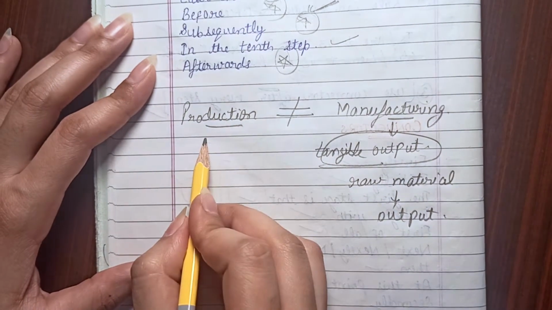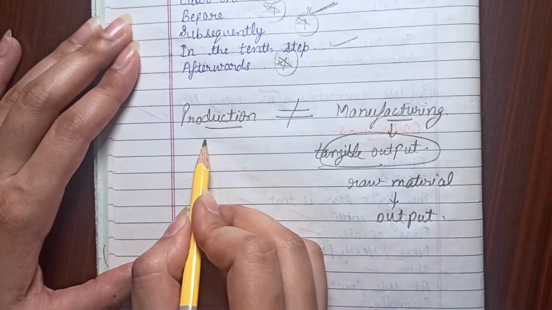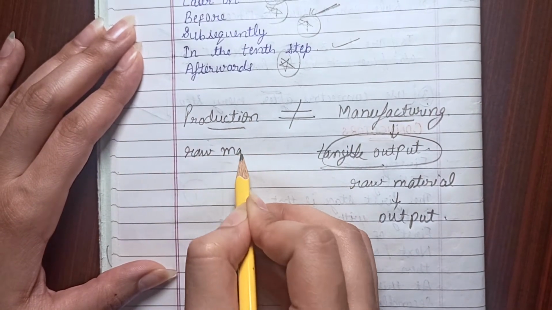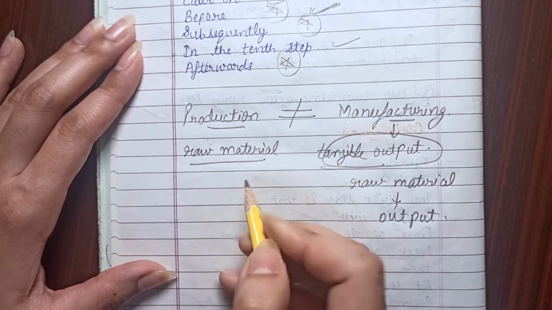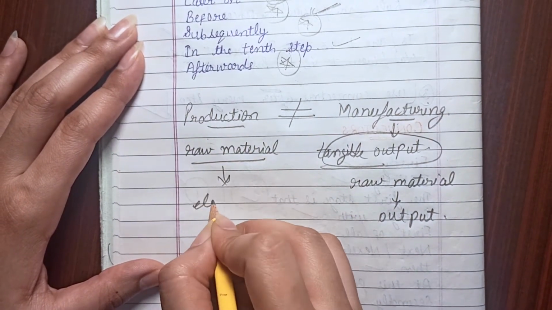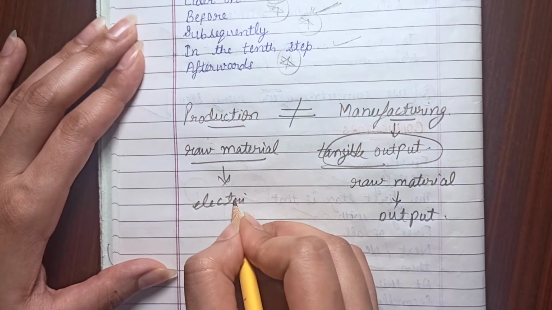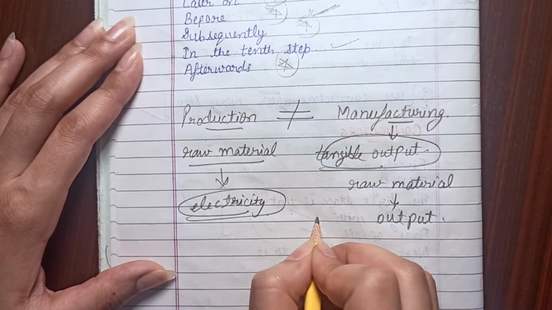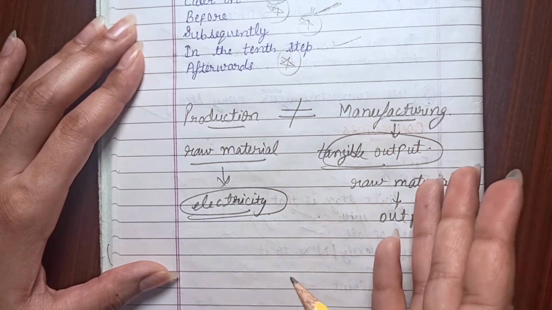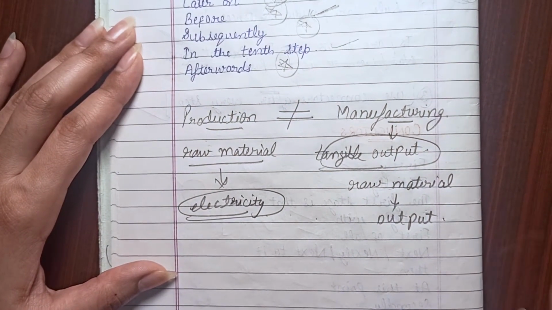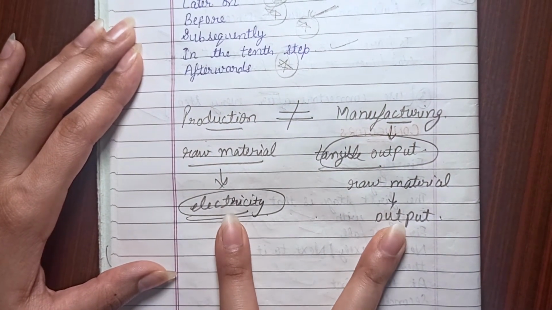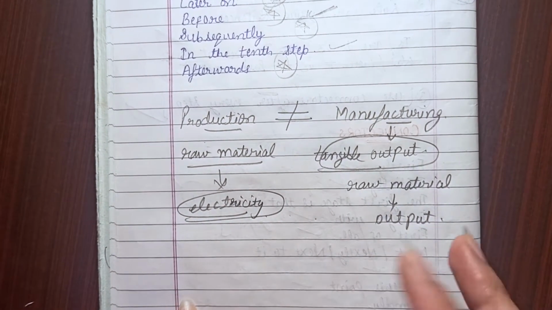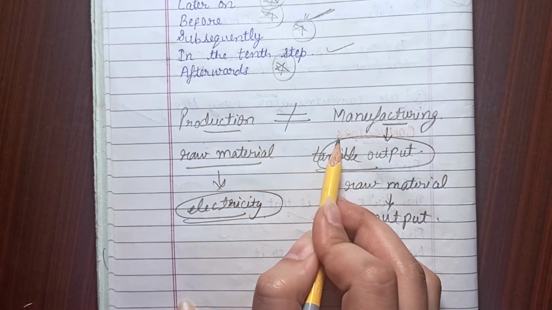Production is used for something which does not consist of any raw material. For example, in the case of electricity, you will write electricity is produced. You will not write electricity is manufactured. So please focus on the difference between the two. Do not use these words interchangeably, right?